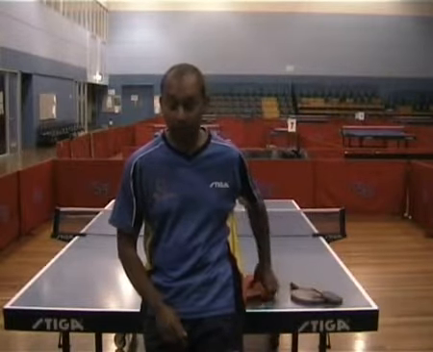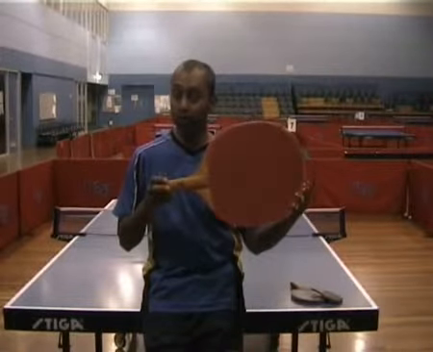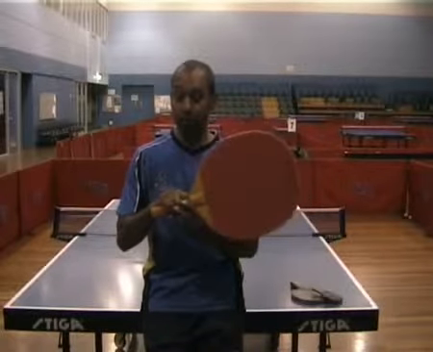But you are also allowed to use a bat this big, okay, or even bigger. The reason that players don't use a bat this big is because it just gets way too heavy and it's way too hard to move around quickly.